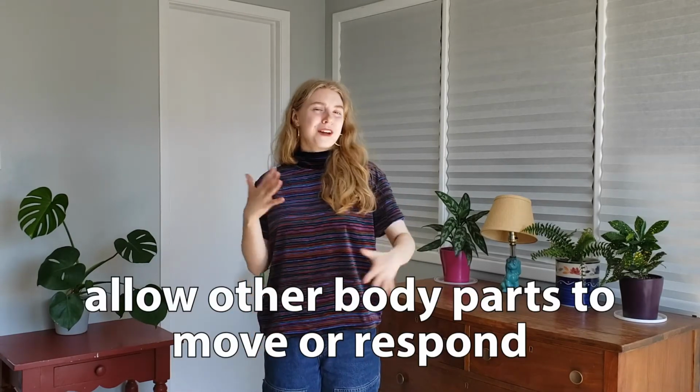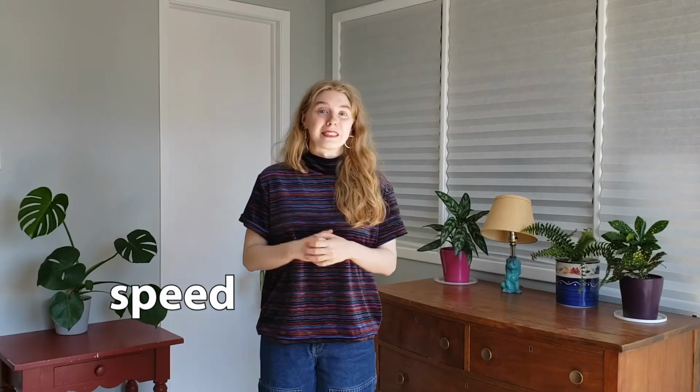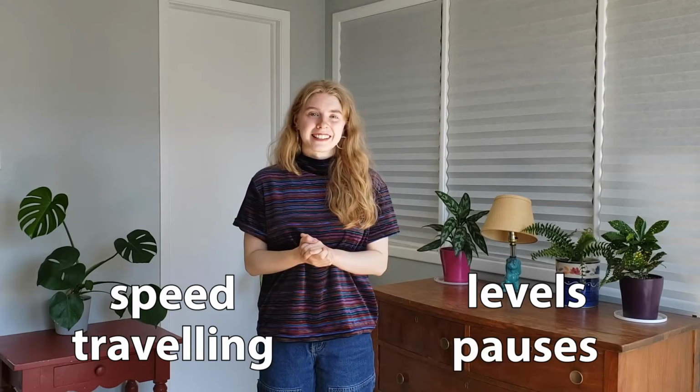Some things to keep in mind when you're creating your movement are that although we're starting with maybe one body part at a time, you can feel free to let other body parts move and respond in reaction to moving that one body part. Also feel free to play with different elements like speed or levels, traveling, maybe you could even add some pauses into your dance, anything you want.